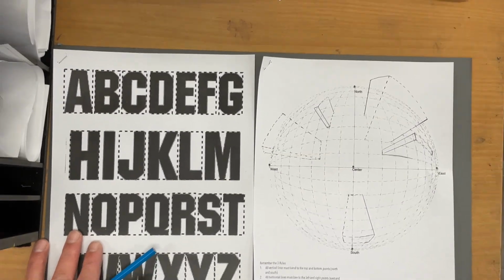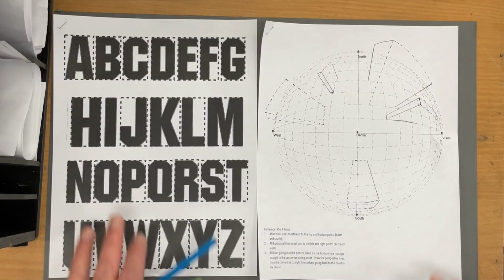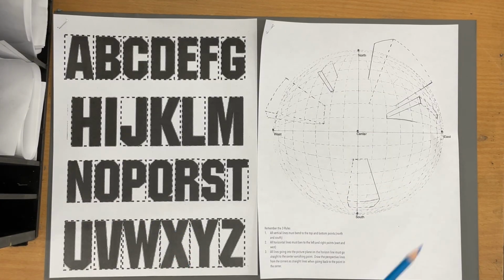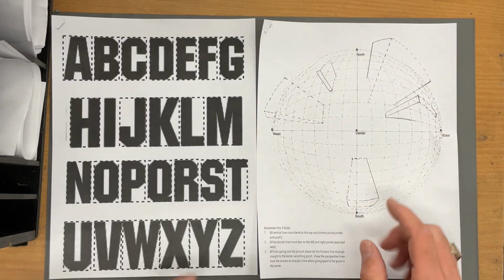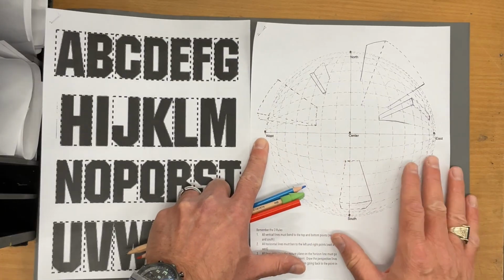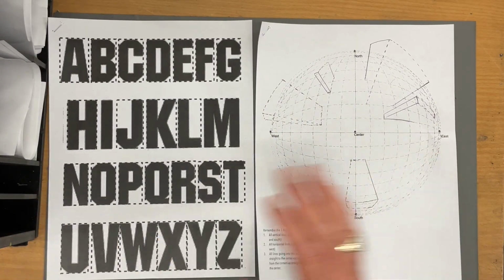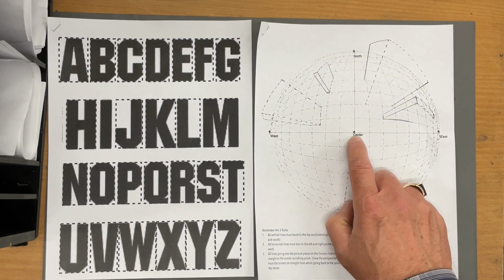Alright, we're gonna make some letters in 5-point perspective. It's pretty easy. All we have to do is just know that the vertical lines bend to the north and the south. The lines going side to side are gonna bend to the east and the west, those two vanishing points on the side there. And then all the corners are just gonna go to the center.